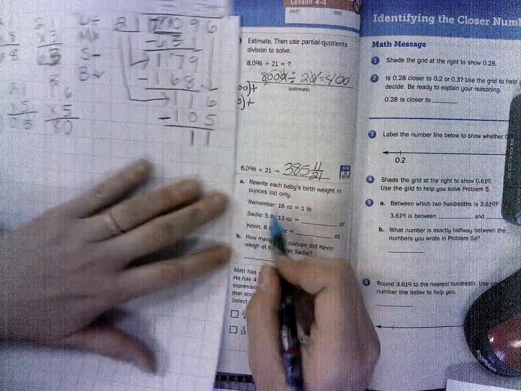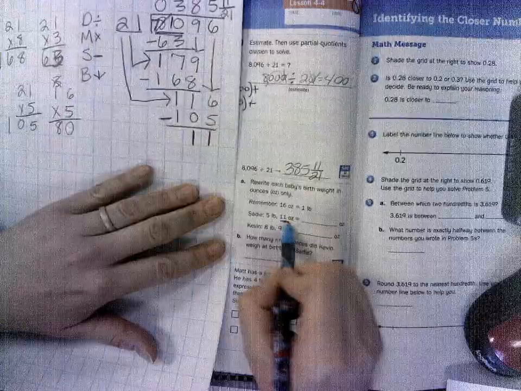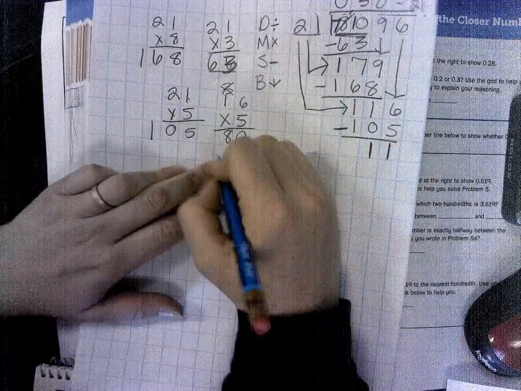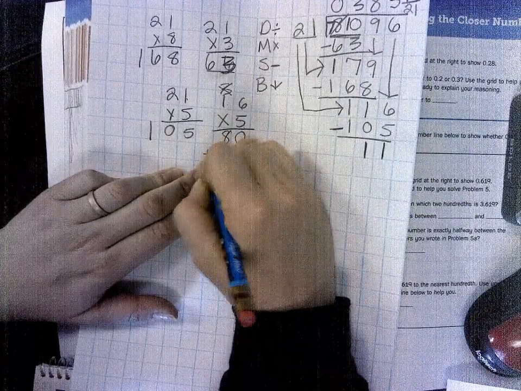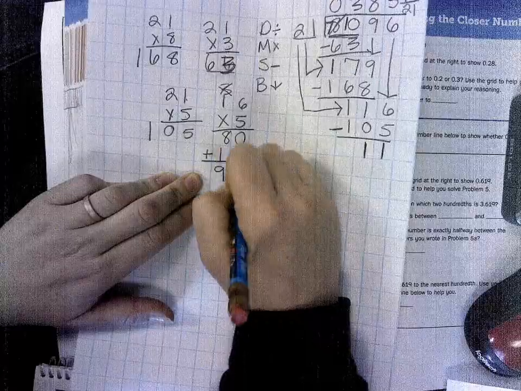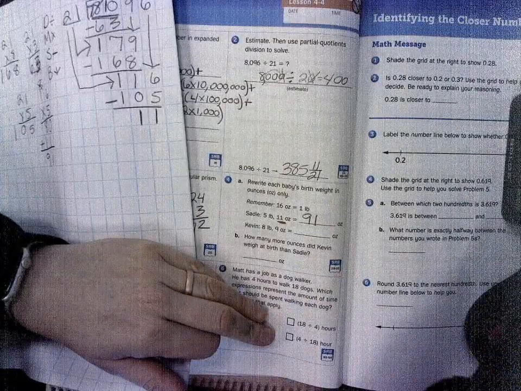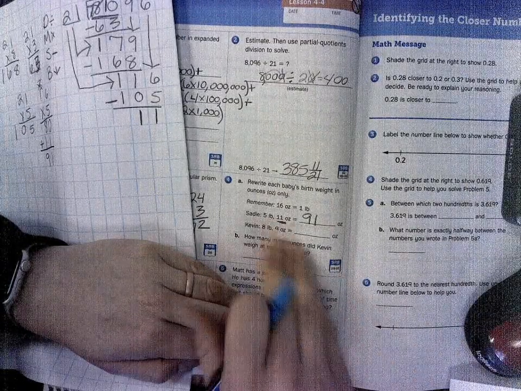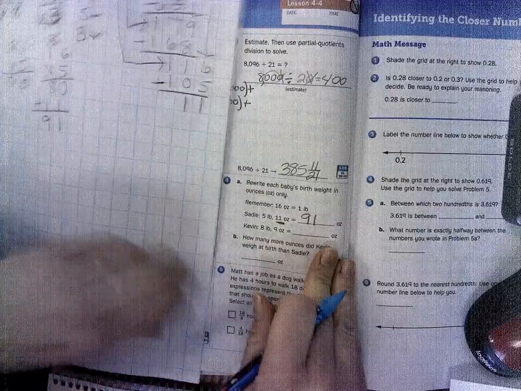But that's not done yet because she's also 11 ounces. I'm going to take that 11 ounces and add it to my 80 ounces to get 91. So she's 91 ounces. And when we convert this way, sometimes it's easier to allow for a comparison to really see how close in weight something is.